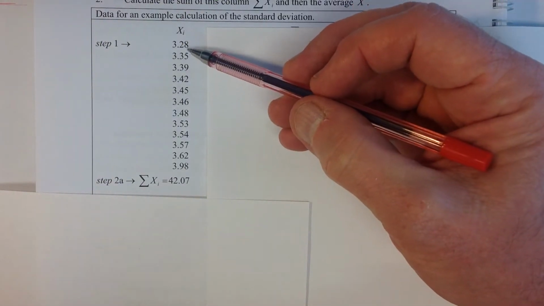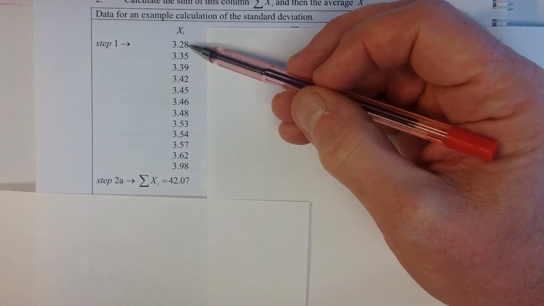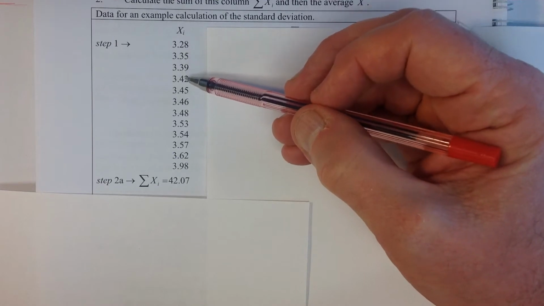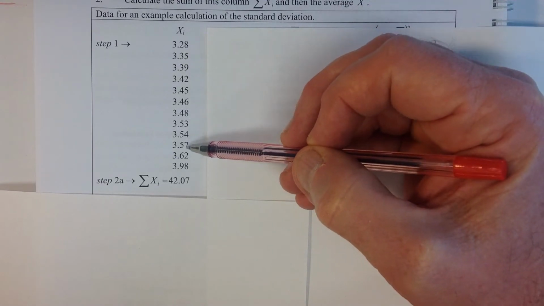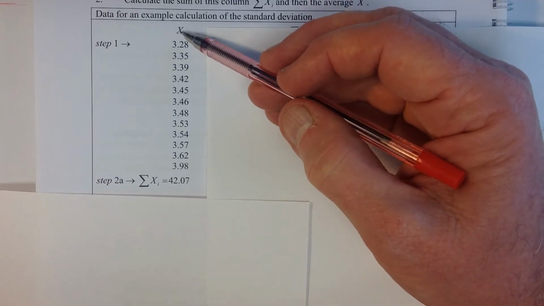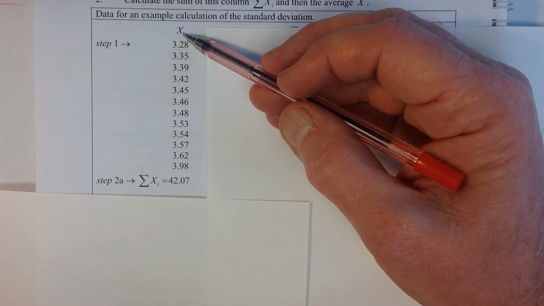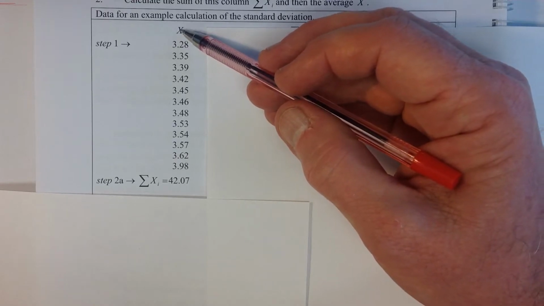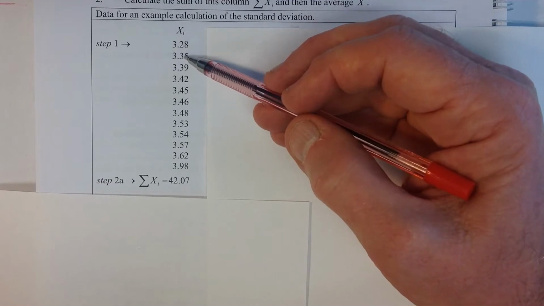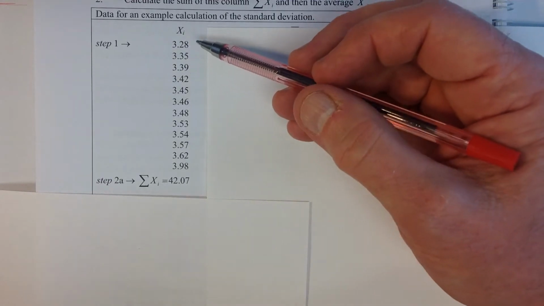Here we have a set of numerical values, and I've just sorted them from smallest to largest. There's 1, 2, 3, 4, 5, 6, 7, 8, 9, 10, 11, 12 values there. Now we use the symbol x to represent any particular value, so x subscript i is the general form of notation. So x subscript 1 or x1 is 3.28, x2 is 3.35, x3 is 3.39, and so on.